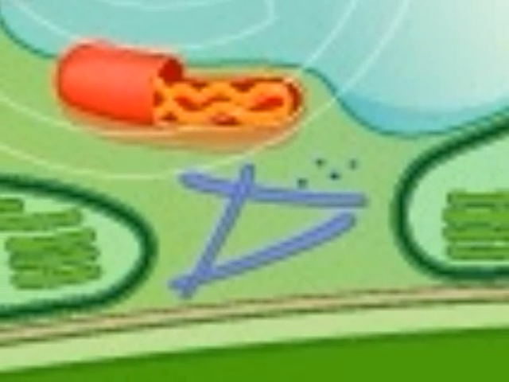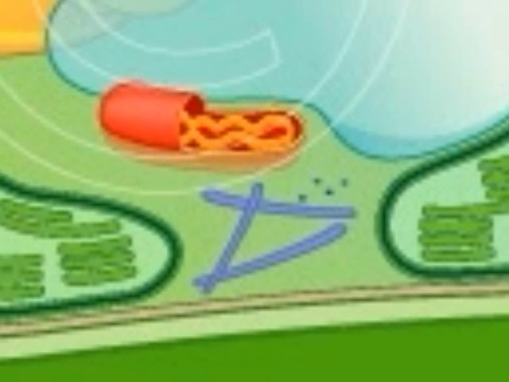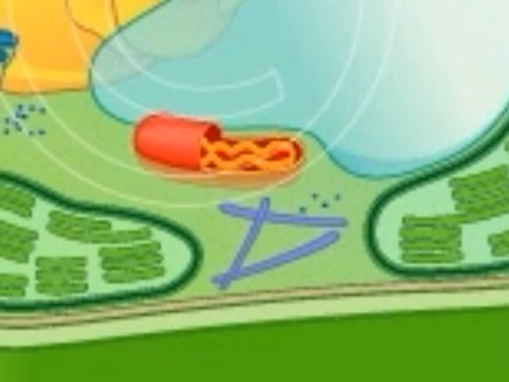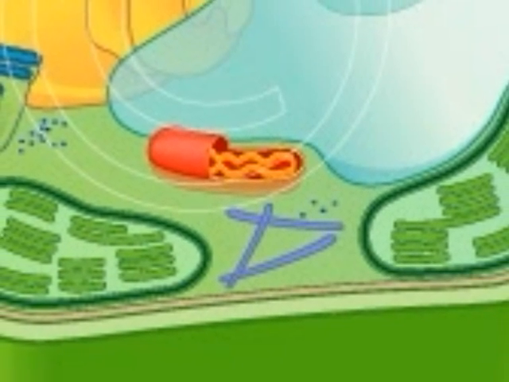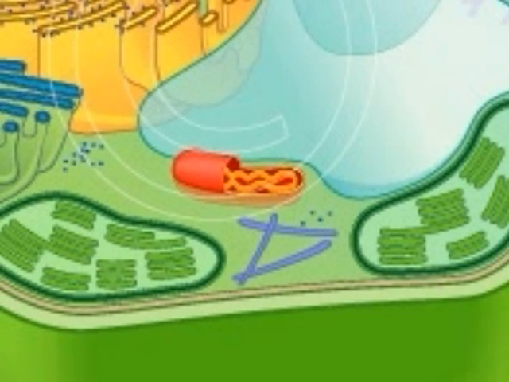Well guys, we're reaching the end of our tour, but I'm going to leave you on this note. Plant cells are a little bit different than animal cells. Animal cells contain centrioles and lysosomes, while plant cells don't have either of those. They have a central vacuole and they have chloroplasts. They also have the cell wall, which makes them really unique.